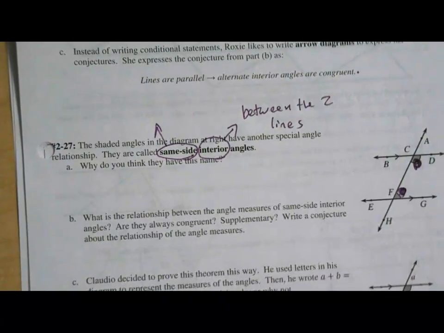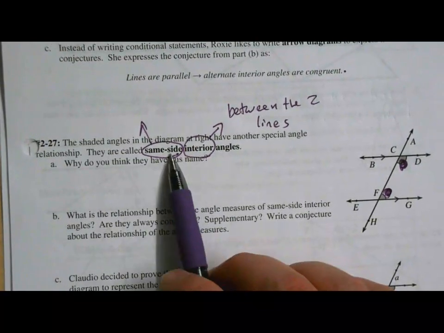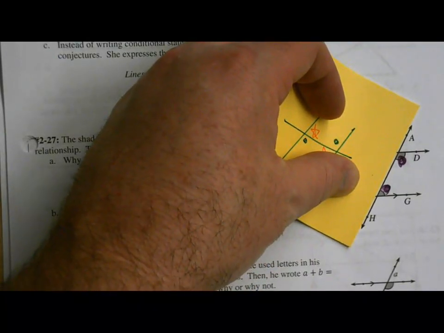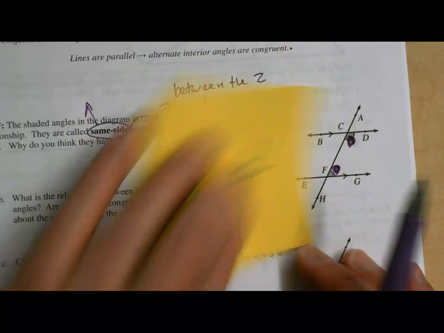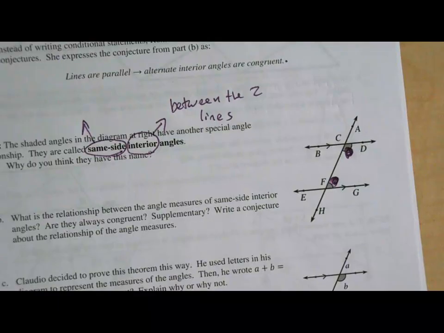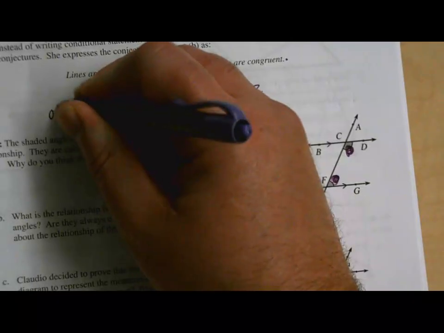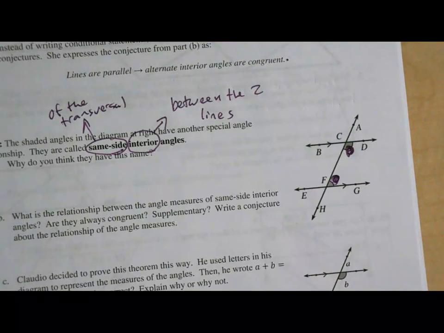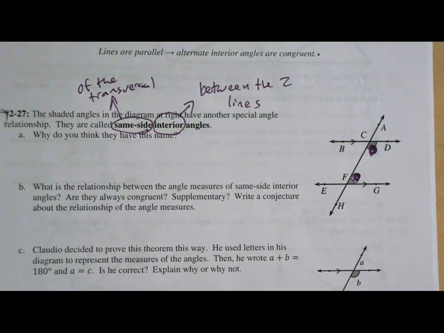And then, what about the transversal? They're on the same side of the transversal. So my transversal is here. Those 2 angles are both on the same side. Not like these. One was on that side and one was on this side. In this one, they're both on the same side, but they're both in between, just like before. So it's on the same side of the transversal, but they're both inside or in between the 2 lines.